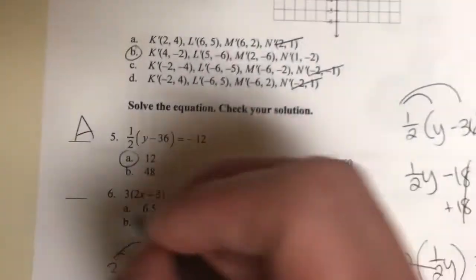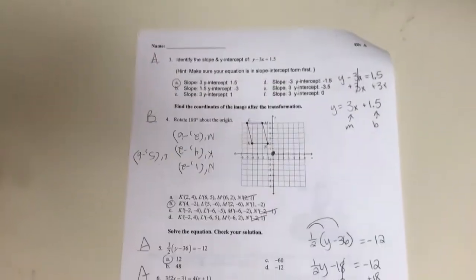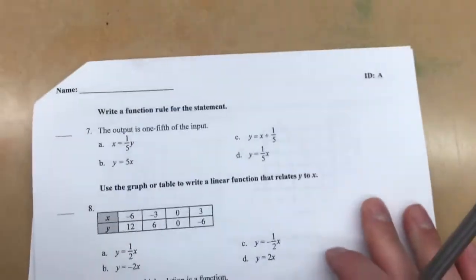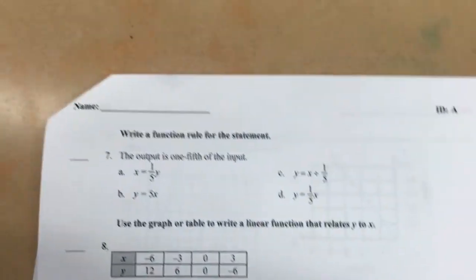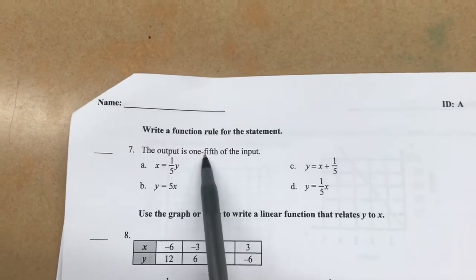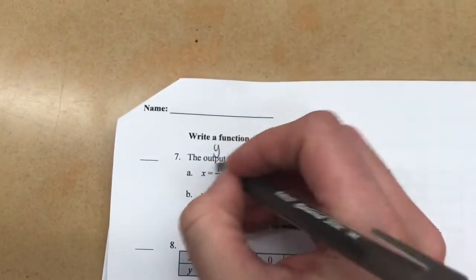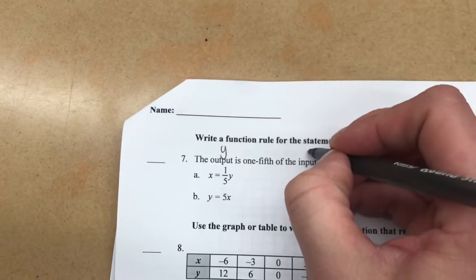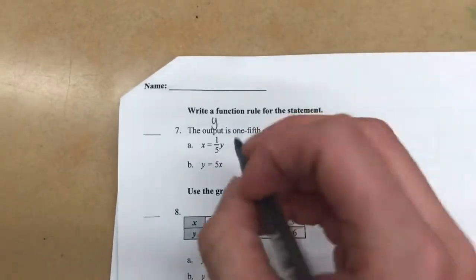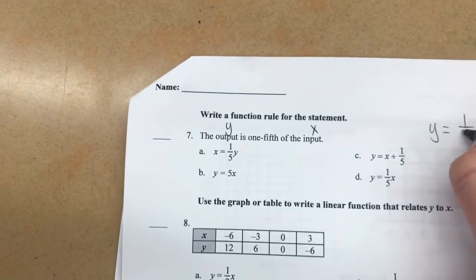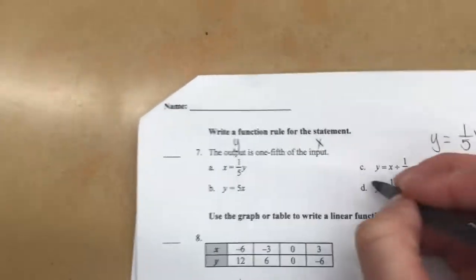Here you are. Second page. ABBA, like the band, but misspelled. A-B-A-A. Ooh, I'm magically transported to a different place. The output is 1/5 of the input. Output is always y, same as the range. Input's always x, same as the domain. Output equals 1/5 of the input. D.